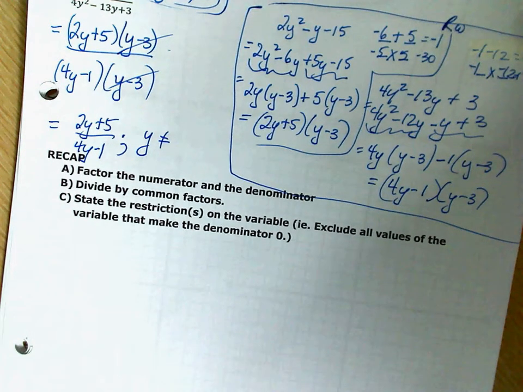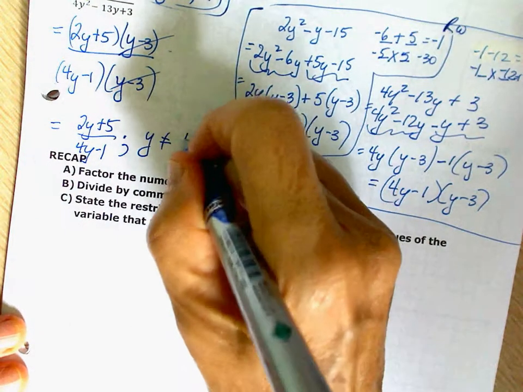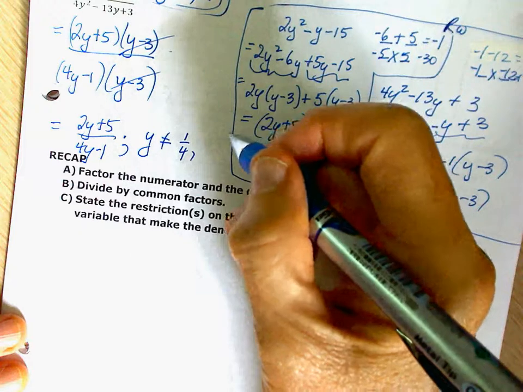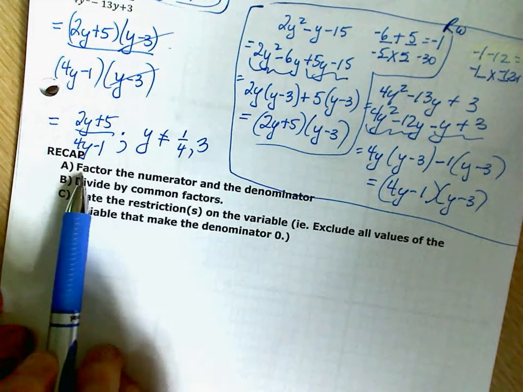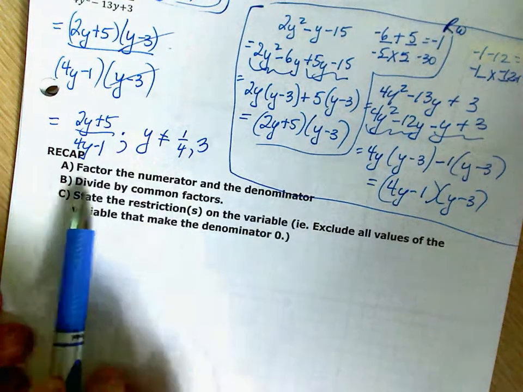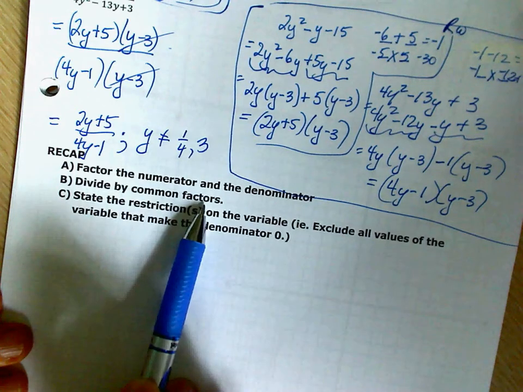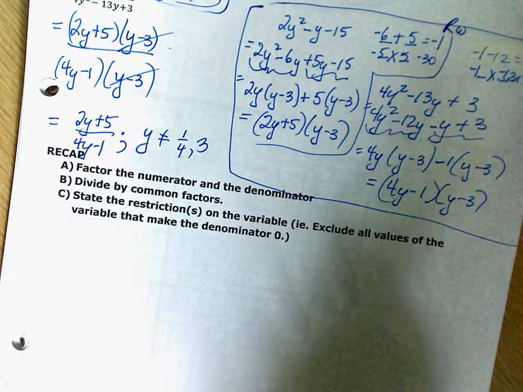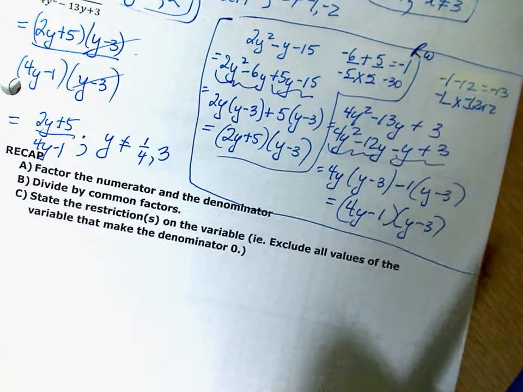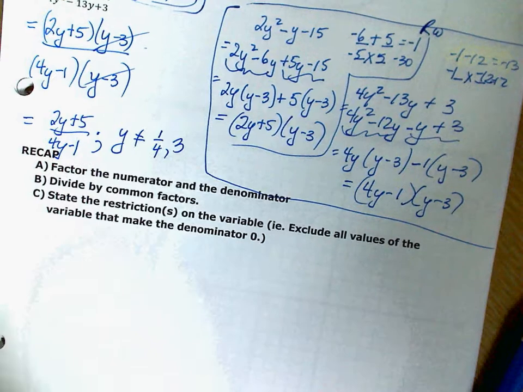How many restrictions do we have? So what would they be? Sounds good to me. So basically what we did was we factored the numerator and the denominator. We divided by the common factors. Zap, zap, right? State the restrictions on the variable, which we did. Can I explain anything better?